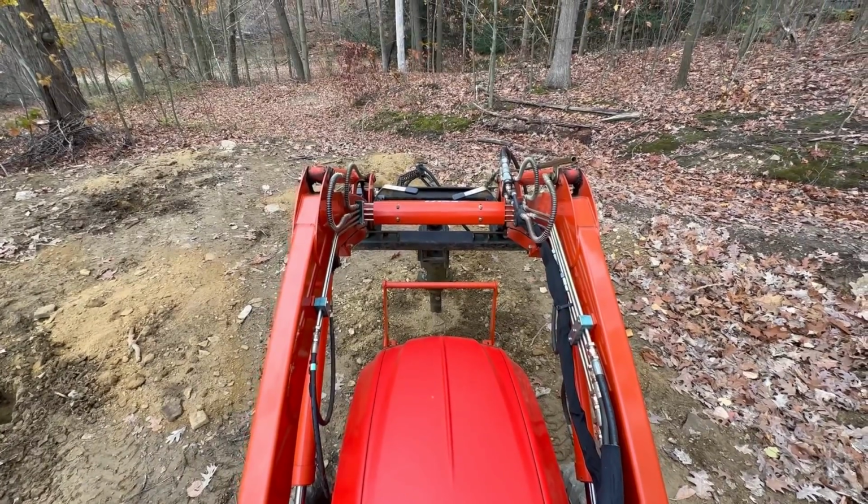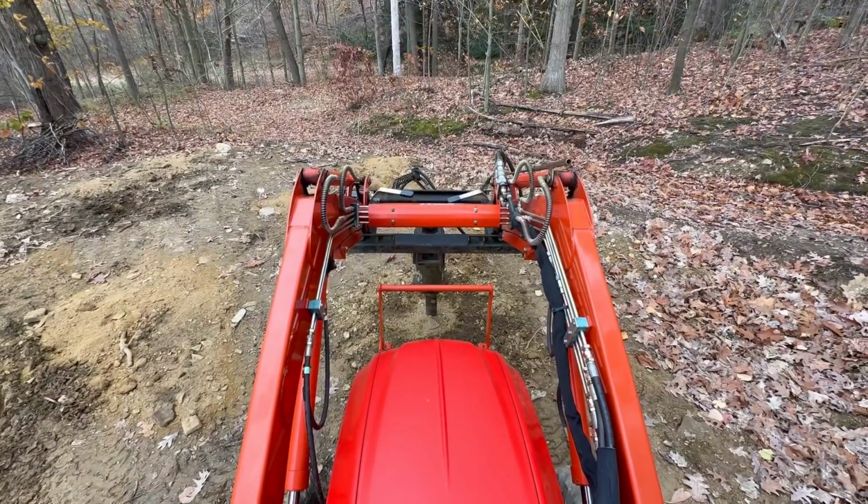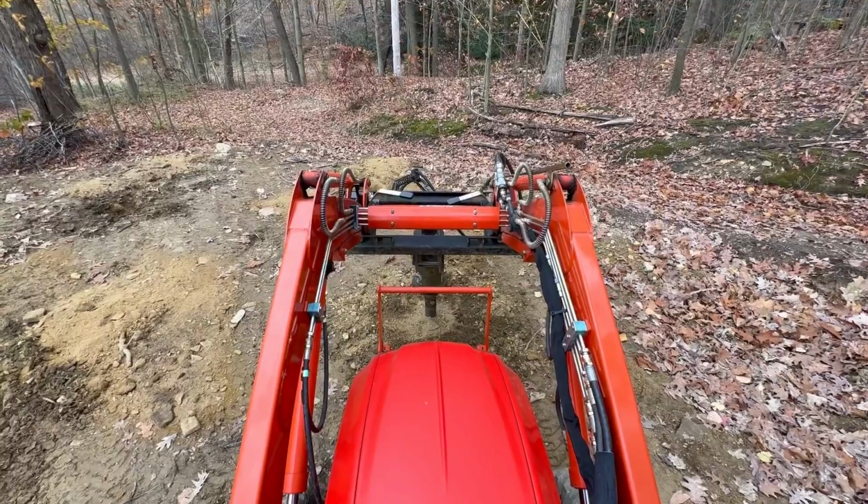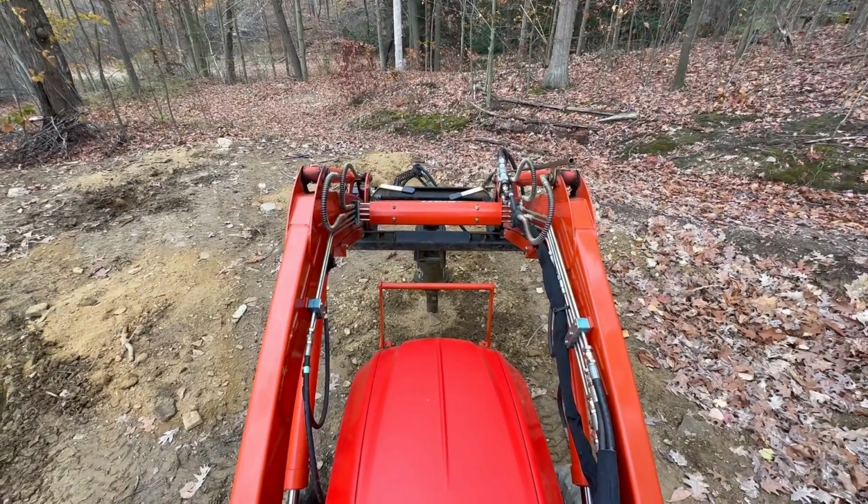And he said, don't you have a skid steer quick attach mount for your excavator? And I was like, you know what? You're right, I do. So we're going to give that a try for these last 3 holes.